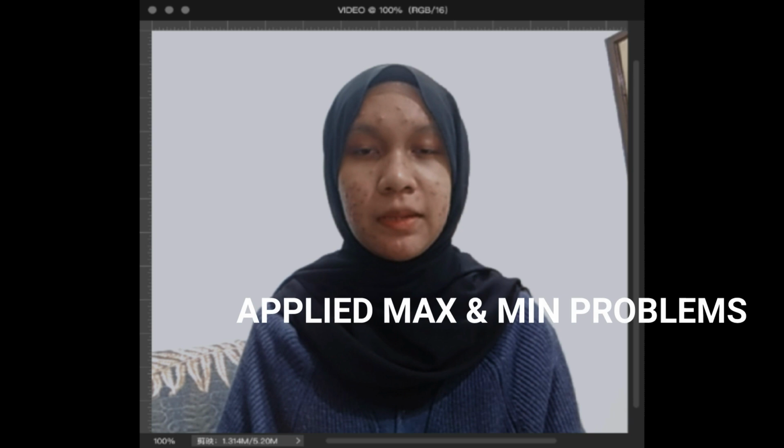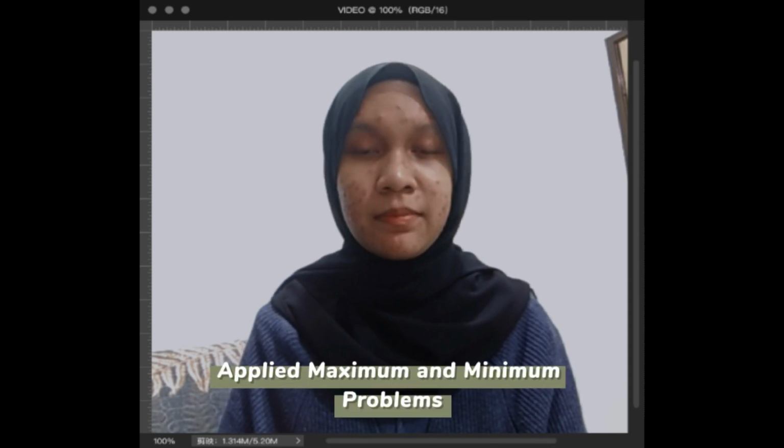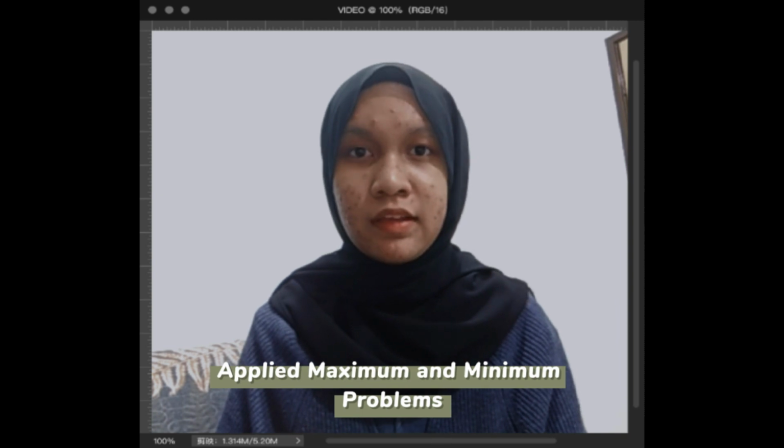So, let's go through the subtopics in this topic, which are related rates, analysis of functions, applied maximum and minimum problems, and lastly, Rolle's and the mean value theorem. Unfortunately, we will not be able to cover all of these topics, so we just want to explain only one of them, which is applied maximum and minimum problems, how we can find the value and how you can apply it in your daily life.